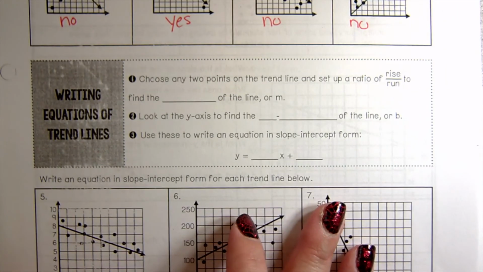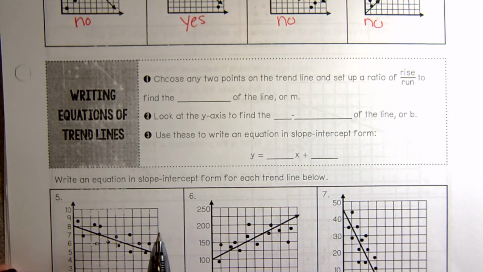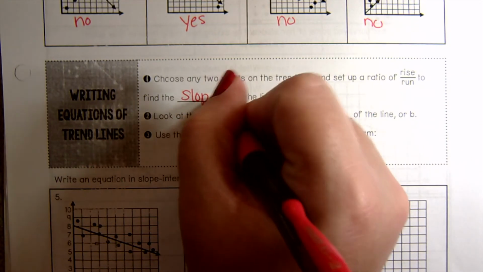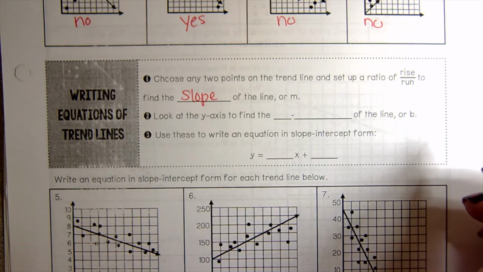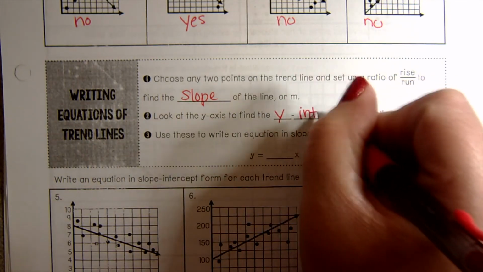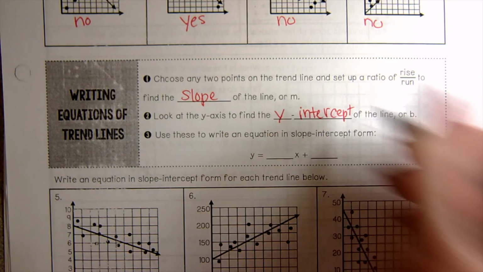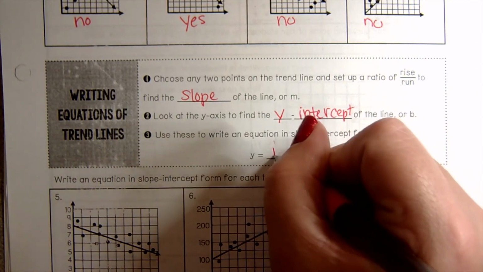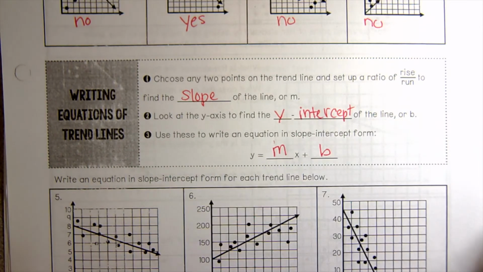Alright, so it says to write the equation of the trend line, which is what we did work on yesterday. Choose any 2 points on the line. It does not necessarily need to be the dots. It can just be points on the line. And set up the ratio of rise over run to find the slope, or m. Look at the y-axis to find the y-intercept, which is b. And use this to write an equation in slope-intercept form, which you remember is y equals mx plus b.